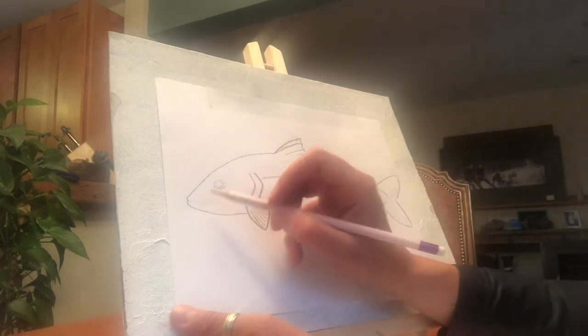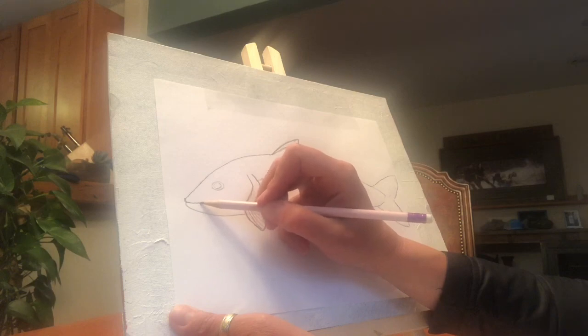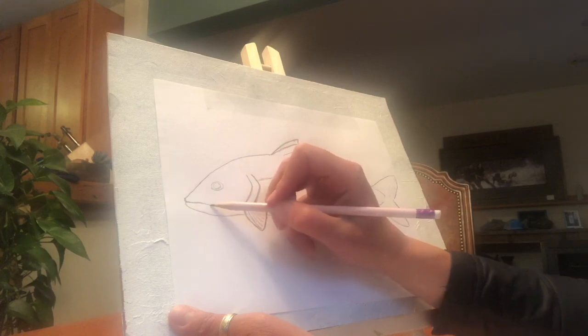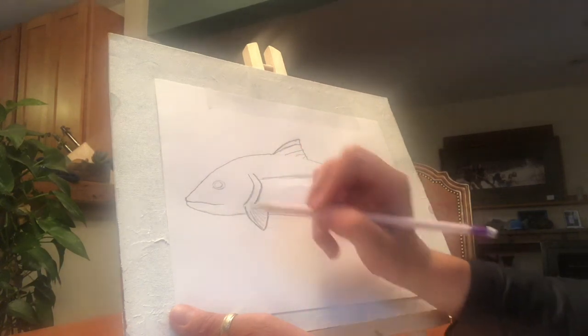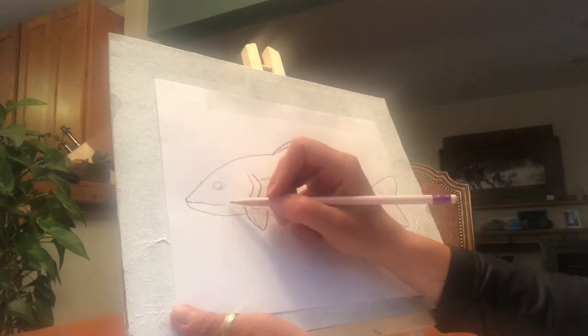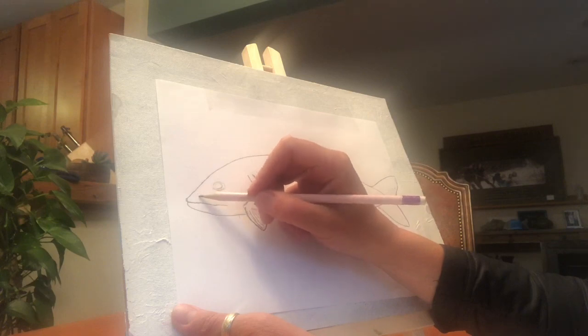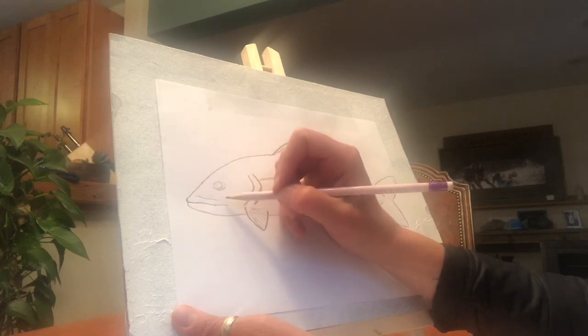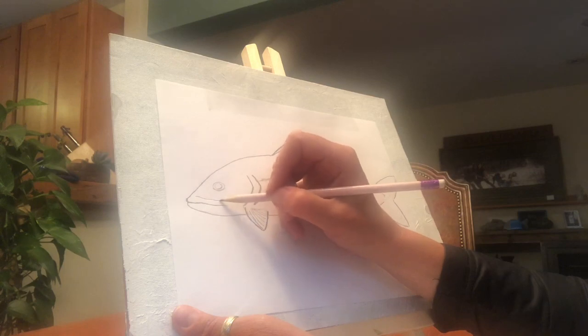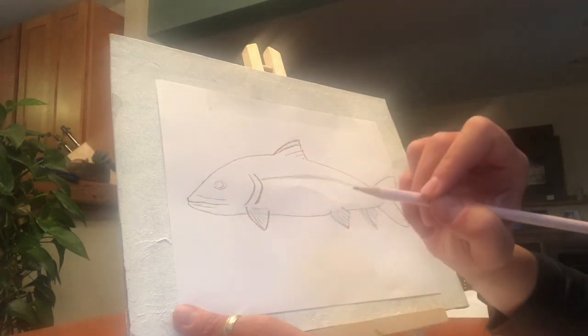Now I'm going to add a little bit more definition into the mouth of the fish. These fish have teeth. They are definitely predators, even though their prey is very, very small. And I wish I could give it a smiley face, but they don't smile. At least not when I'm around. And we're going to just add another little line here, and one on the bottom. Give that mouth just a little bit of definition.